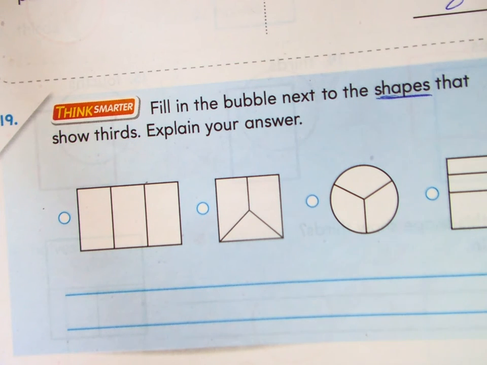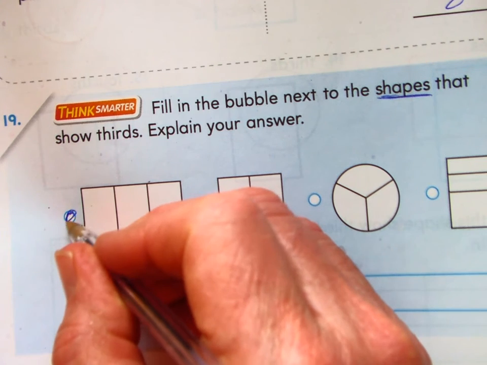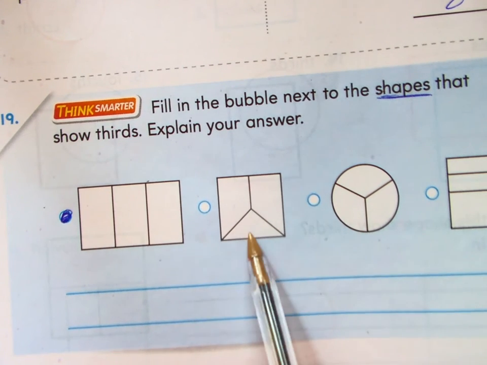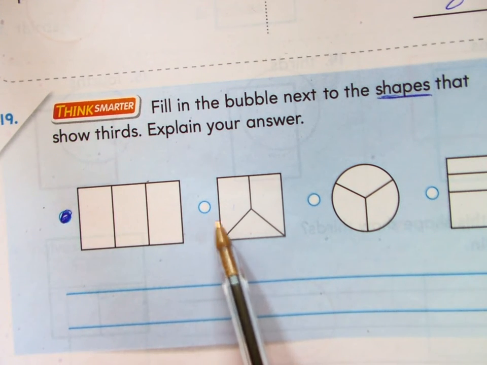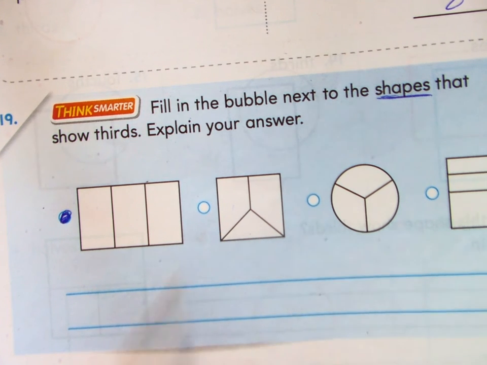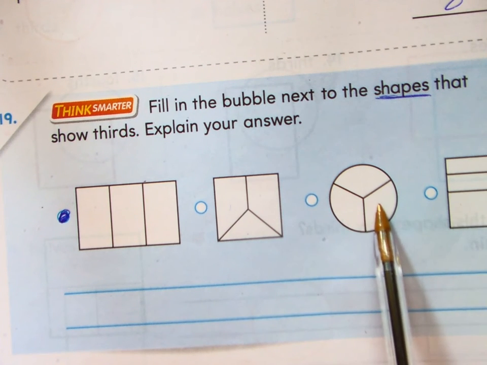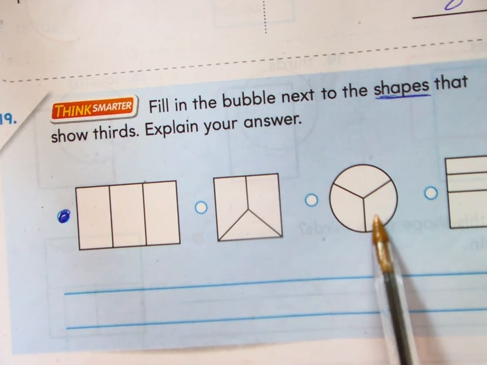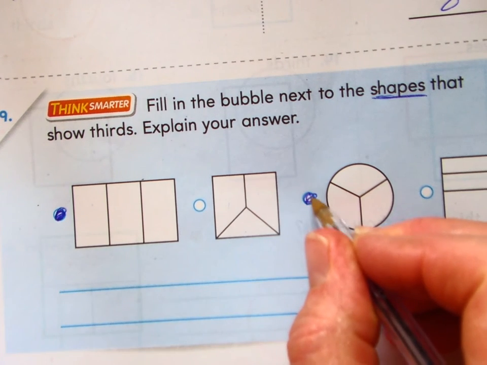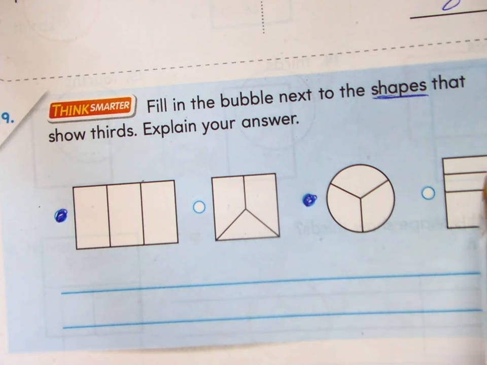Thirds. What are thirds? 3 equal pieces. 1, 2, 3. Are they equal? Yes. This is thirds. 1, 2, 3. No. Why not? Because they're not equal. How about this one? 1, 2, 3. And they are equal. Yes or no? No. They're not equal.